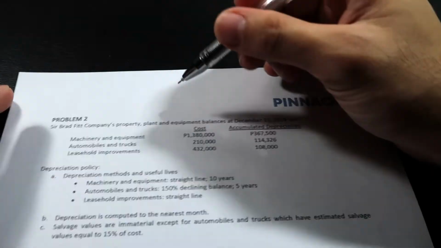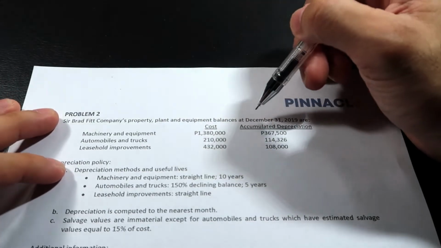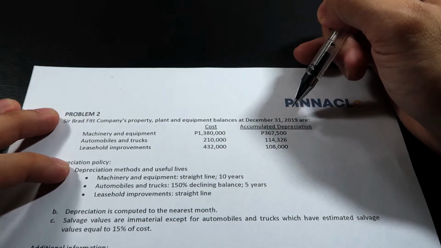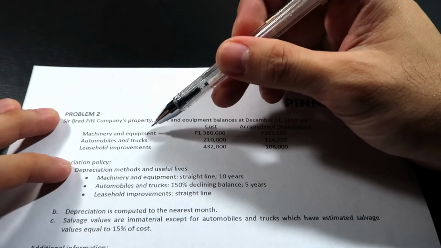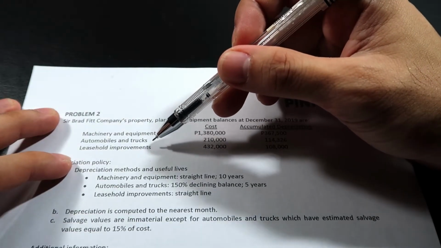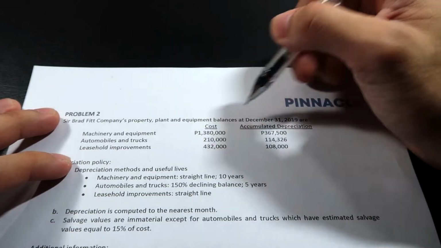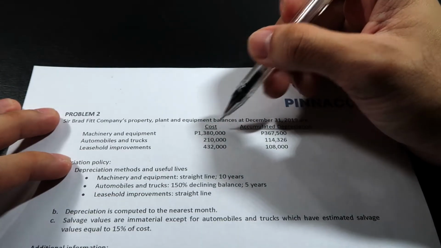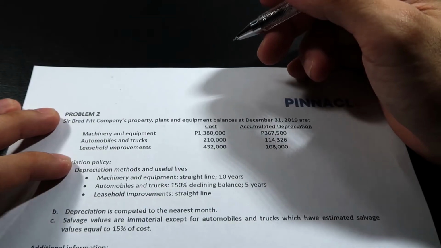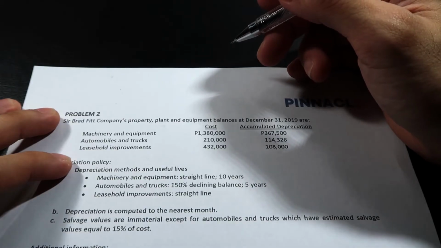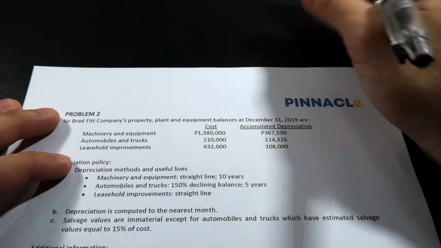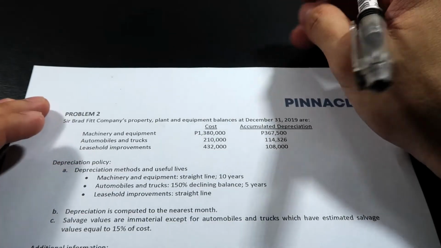Sir Brad Pitt Company's property, plant, and equipment balances at December 31 are: you have machinery and equipment, automobiles and trucks, leasehold improvements. Okay. You have cost, accumulated depreciation. We know, cost less accumulated depreciation, we call it carrying value or book value. Okay. So, magkamukha lang yung meaning nun. Carrying value and book value.